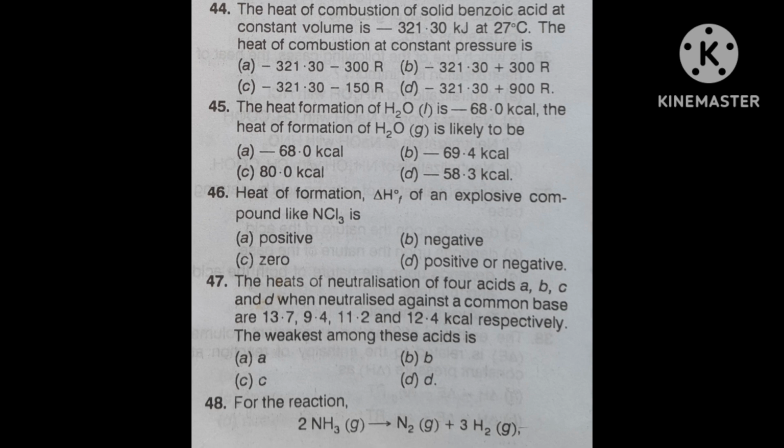Whose value is less, 9.4, among the 4? It means that will be the weakest among these acids. That's why it is releasing the least value, 9.4, and option B is correct.